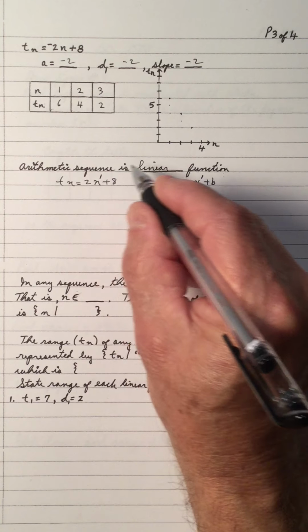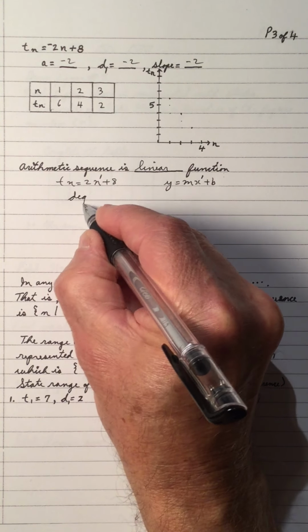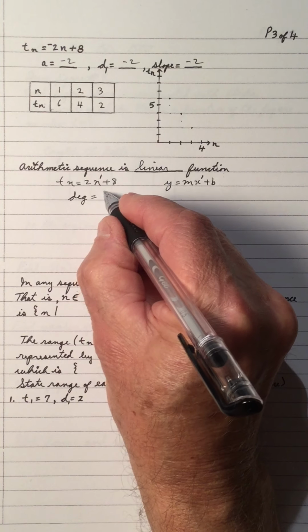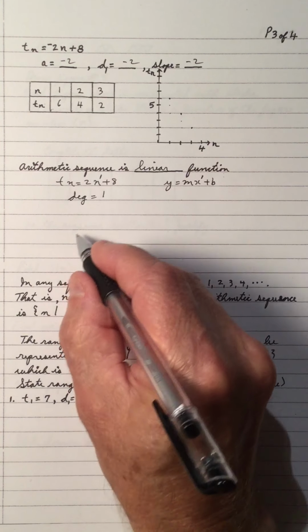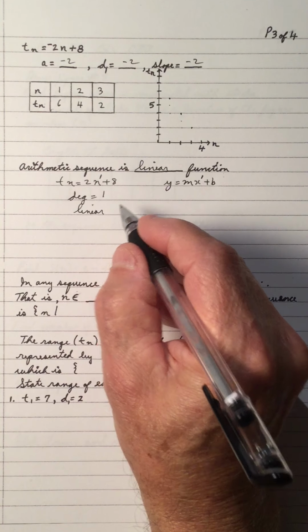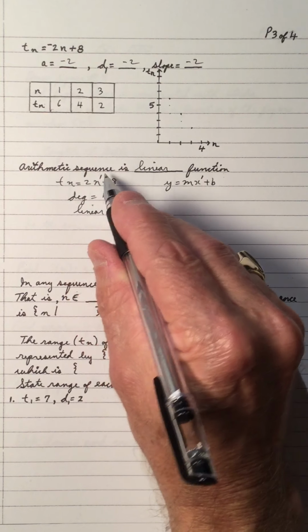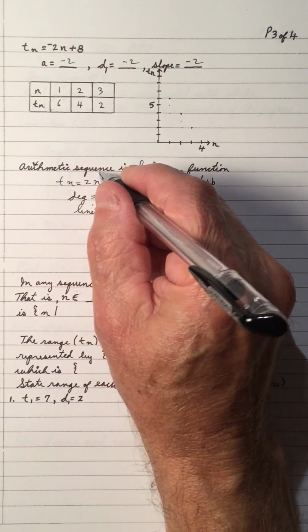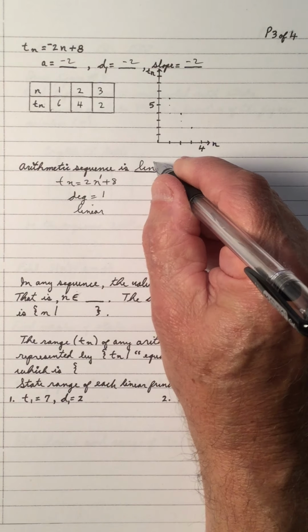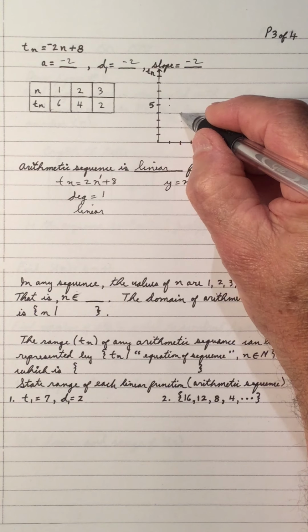So this is a linear. The degree of this equation is 1, and it's a linear. That's very similar to y equals mx plus b. So a linear sequence, an arithmetic sequence, is a linear function because the dots form a line.